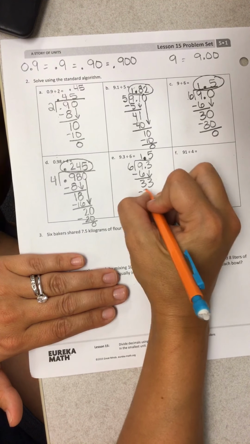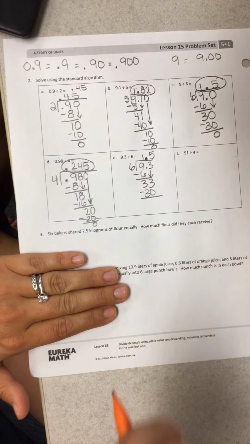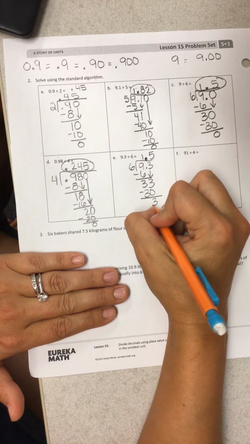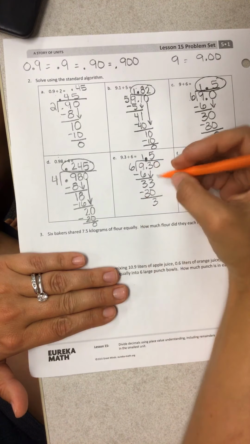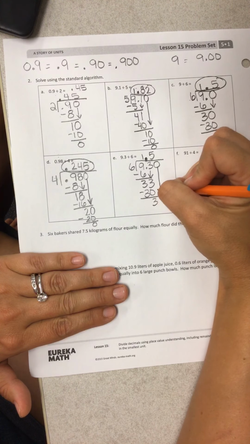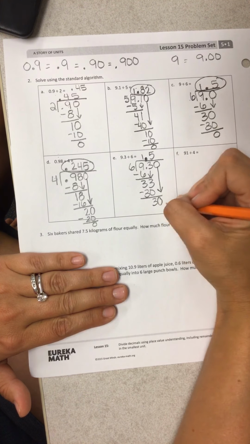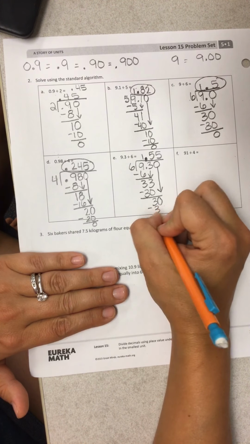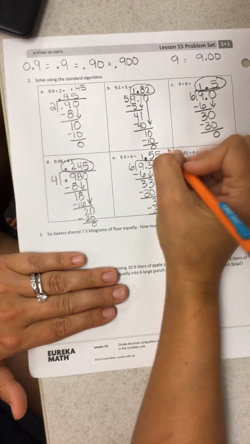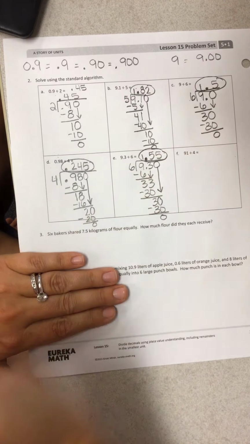6 times 5 is 30. So 33 minus 30 is going to be 3. I've got to extend my problem. Don't want anything left. I only am looking for my 0. Bring that 0 down. Now I've got 30. 6 goes into 30 5 times. 5 times 6 is 30. Now I've got 0. And there's my final answer.